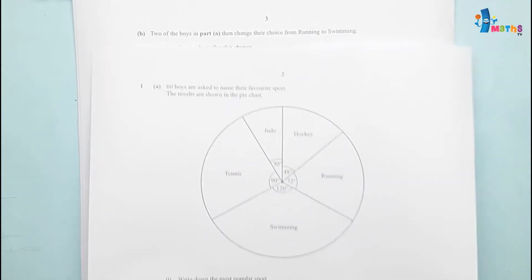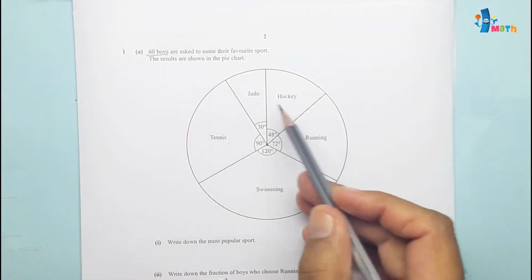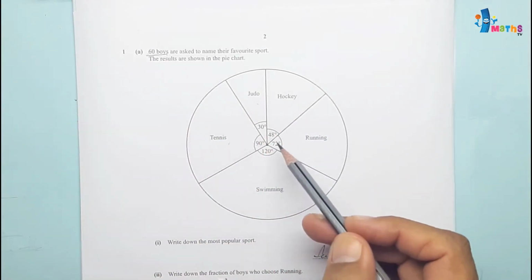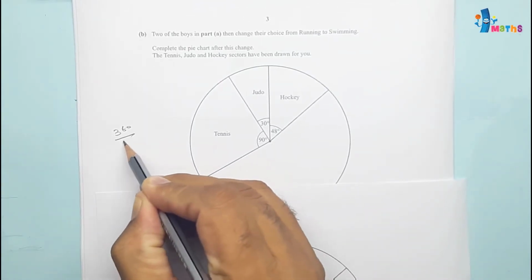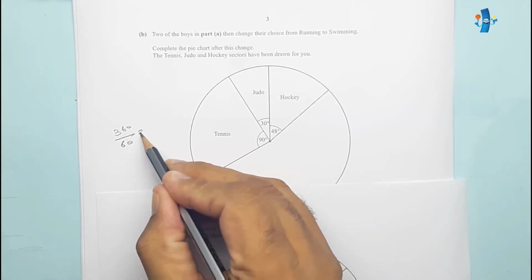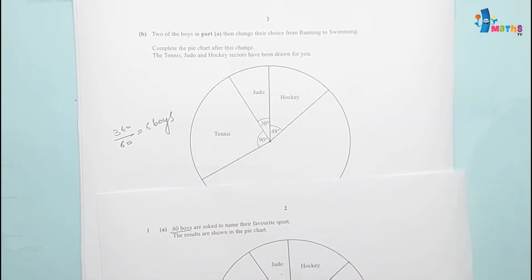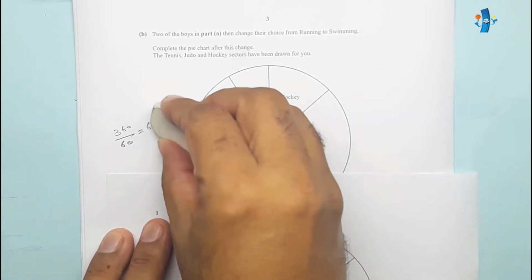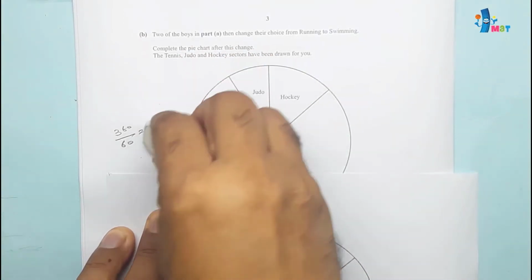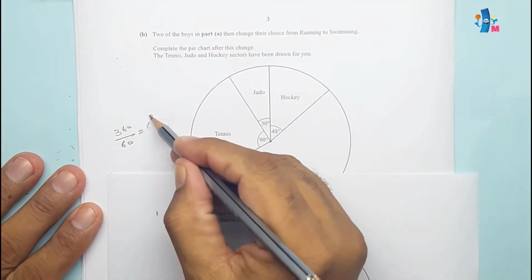To understand this question, we'll go through the previous drawing. 60 boys were representing 360 degrees. So if we divide 360 by 60, 6 degrees was representing one boy. So we can write here 6 degrees for one boy.